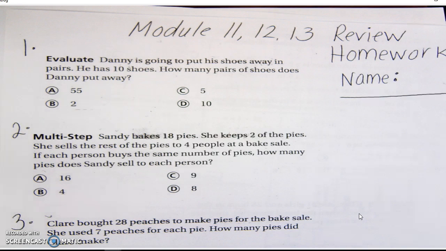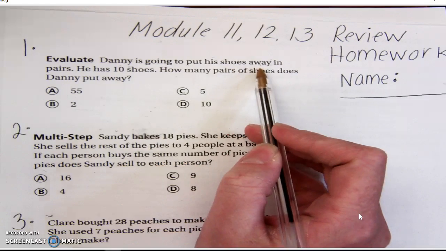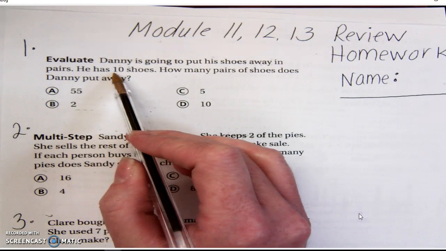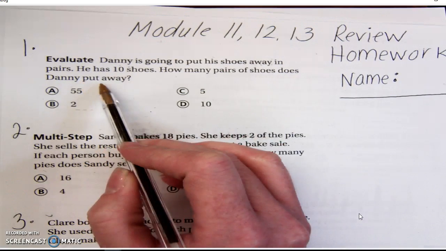Our Module 11, 12, 13 review homework. Question number 1 says, Danny is going to put his shoes away in pairs. He has 10 shoes. How many pairs of shoes does Danny put away?